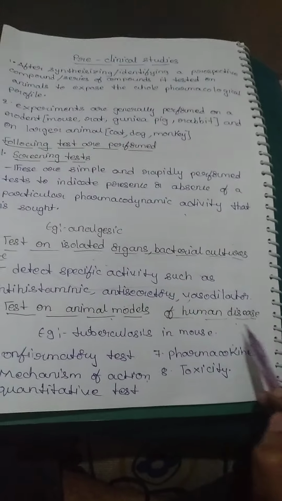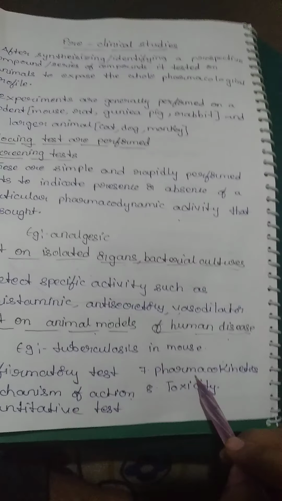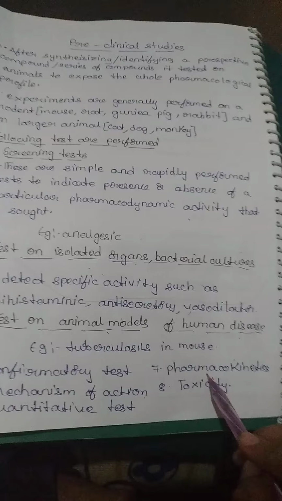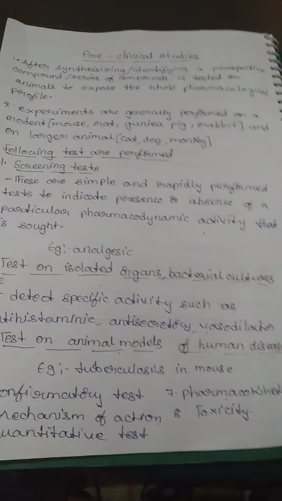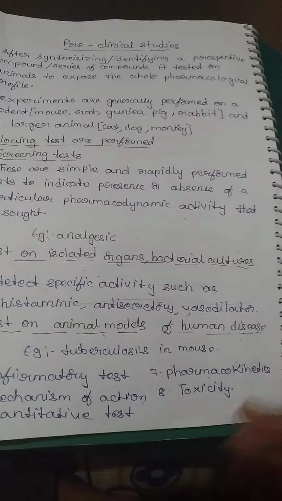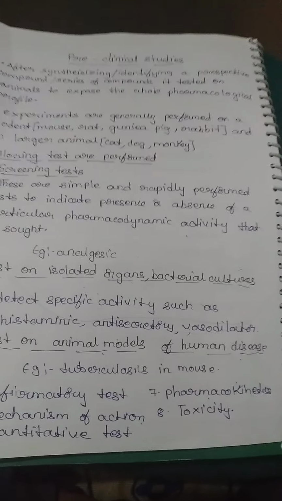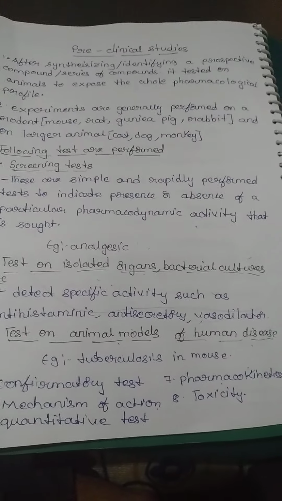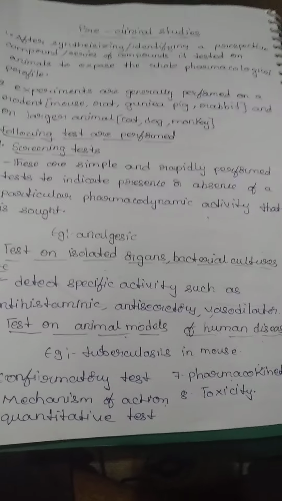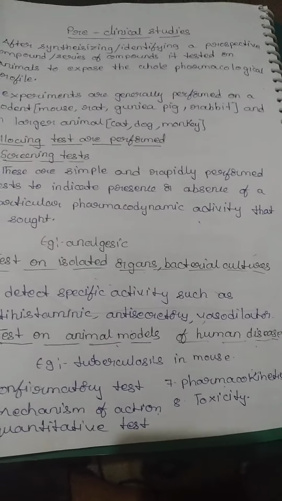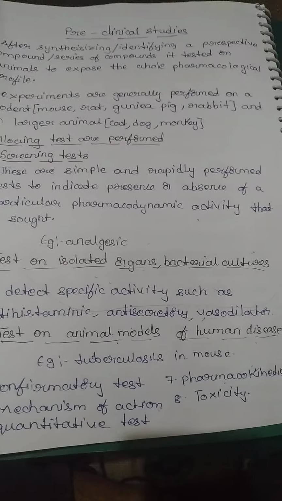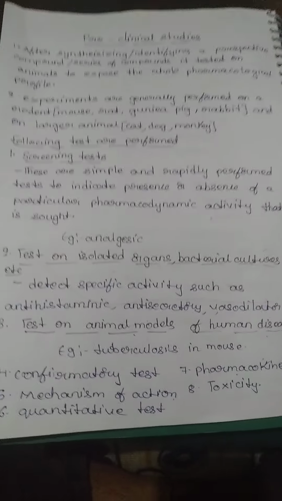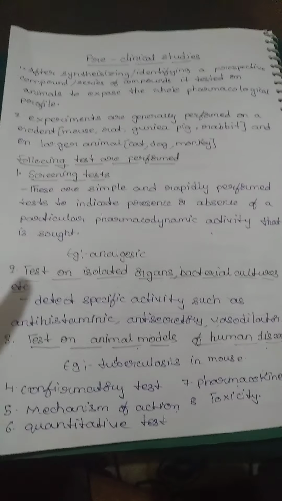Next one is pharmacokinetics. I already said that pharmacokinetics is very important: what the body does to the drug, which means ADME parameters: absorption, distribution, metabolism, excretion. Those four parameters we can understand in pharmacokinetics. Next one is toxicity. Toxicity means every drug has pharmacovigilance activity, right? Which means adverse drug reactions. Some drugs have side effects also. Some drugs give toxicity to the body. We have to know whether the drug is really giving toxicity or not. We can find this type of thing by using preclinical studies.